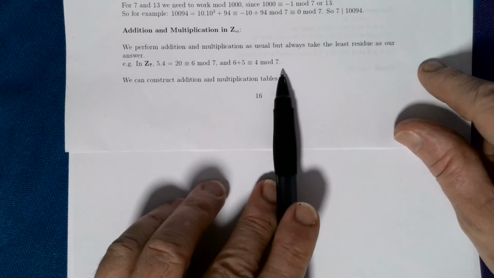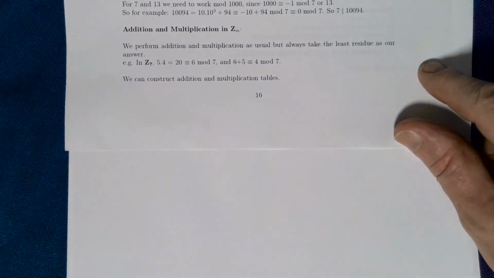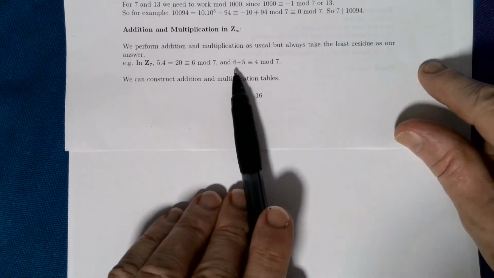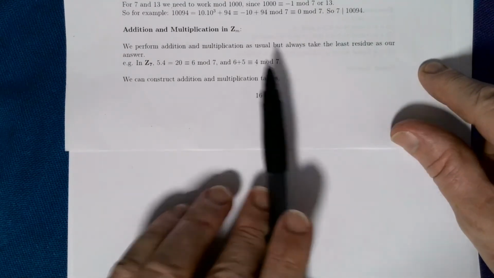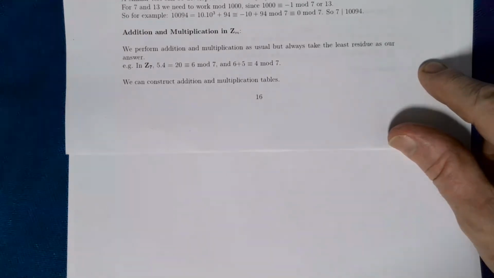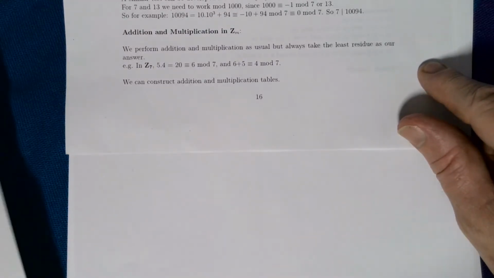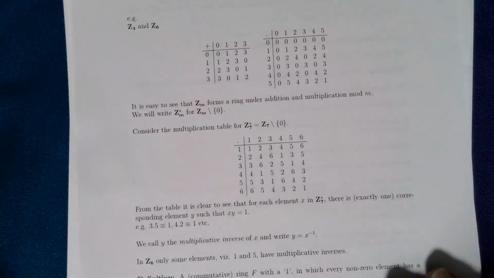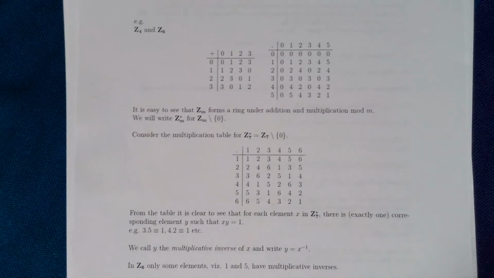I always say to my students, don't show this to your younger brothers and sisters in primary school. They'll be very confused to hear that 6 plus 5 is 4, if they don't know about mod arithmetic. Well, we can construct addition and multiplication tables for this, much the same as one did back in primary school. So I've done here an example of Z4 and Z6.